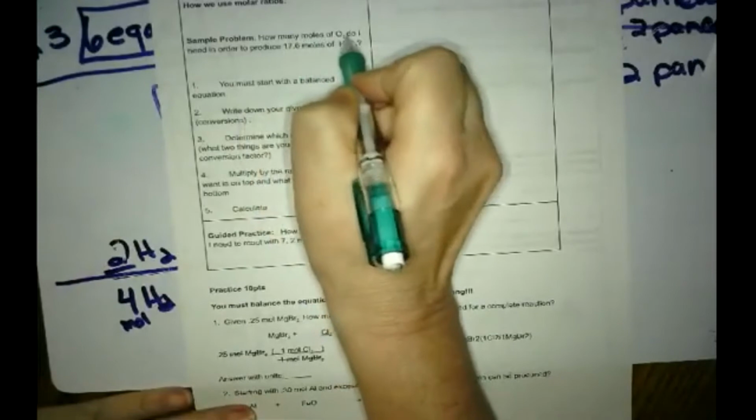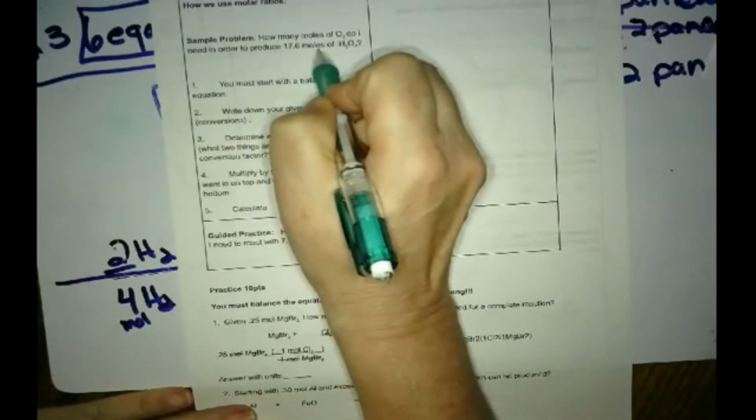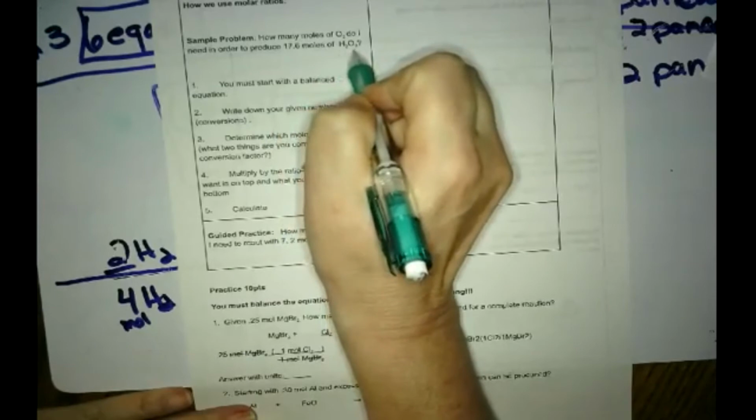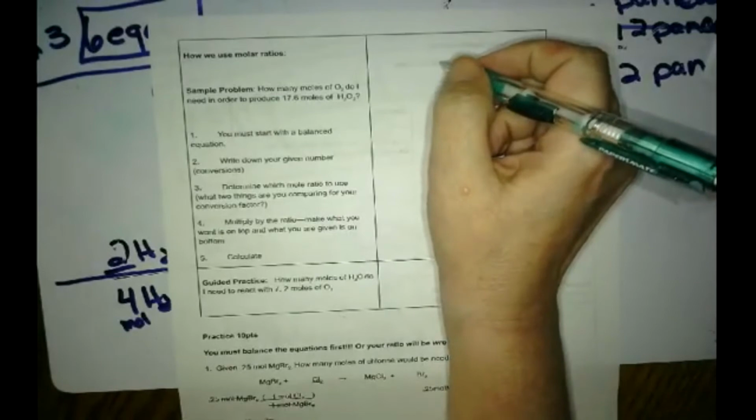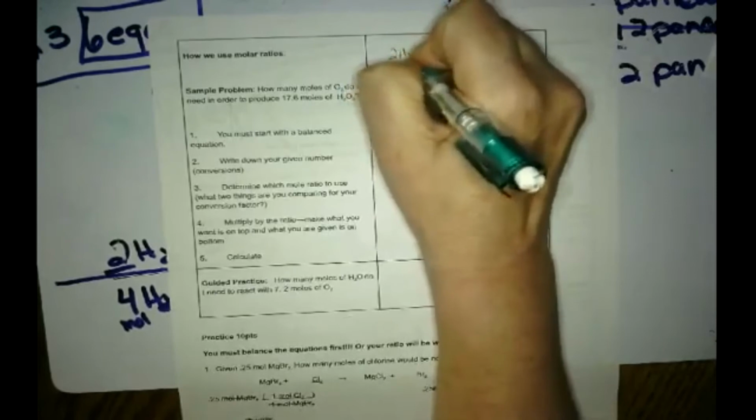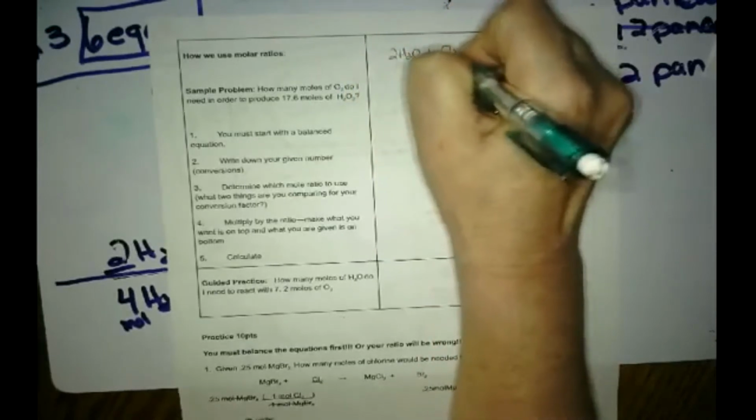So I have a sample problem here. How many moles of oxygen do I need in order to produce 17.6 moles of H2O2? The first thing I have to do is start with a balanced equation. Yes, you have to balance the equations because balancing changes those coefficients, and that is your correct mole ratio. So I have 2 waters plus an oxygen makes 2 hydrogen peroxides. You should be able to balance it, but it was the problem we were just working on, so I knew it.